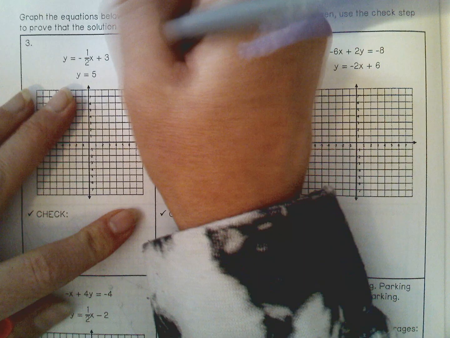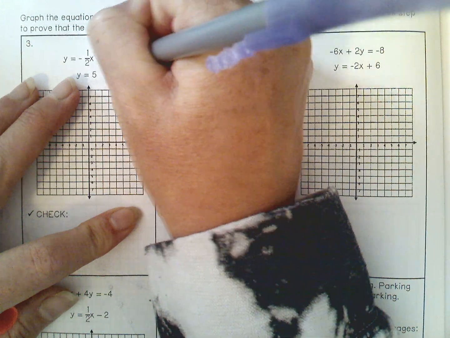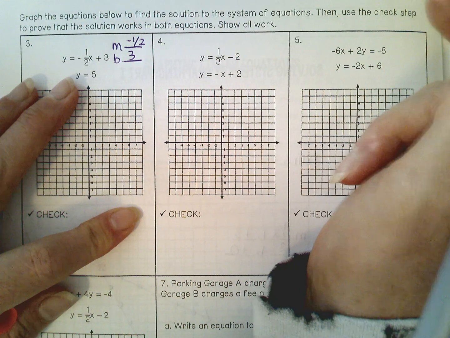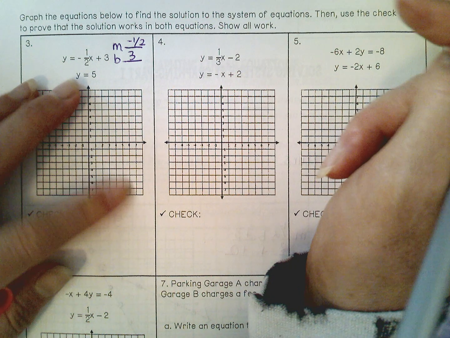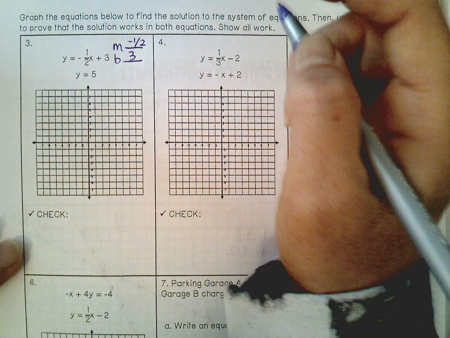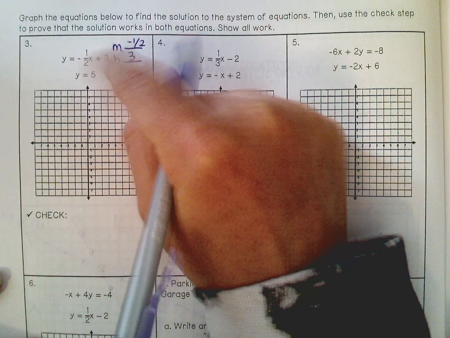My m is -1/2. My b is 3. I know this takes an extra about 2 or 3 seconds to do, but some of you are still making mistakes. This might be a strategy to help you keep on track until you really got it down pat. Some of you are doing absolutely fine and can identify them pretty quickly.